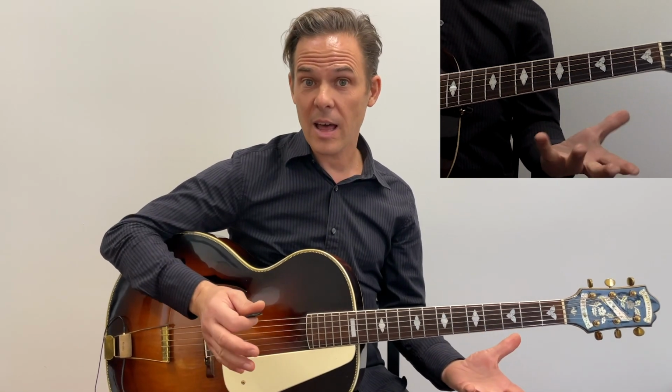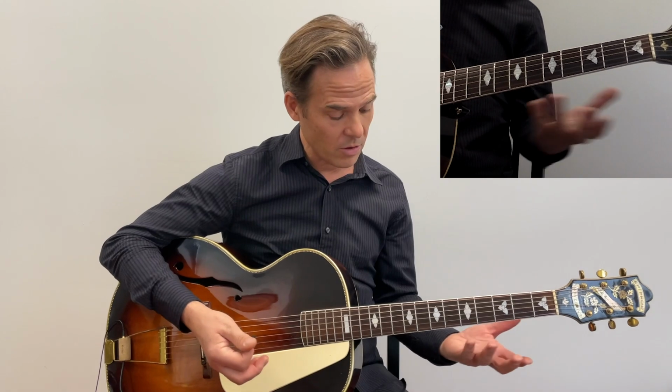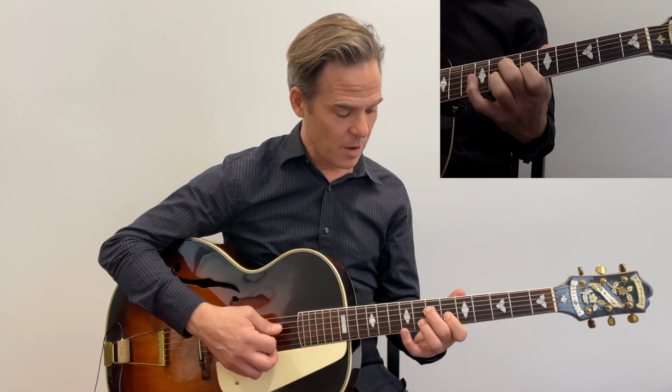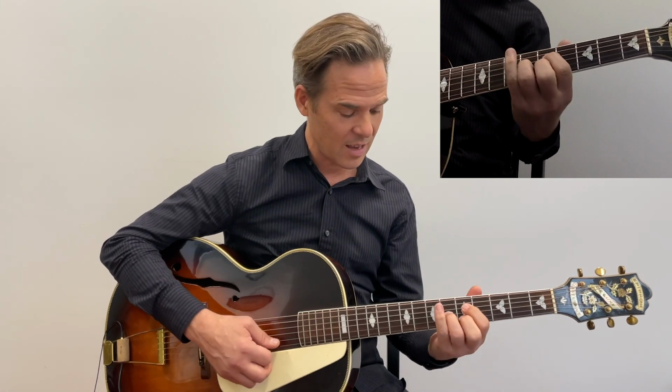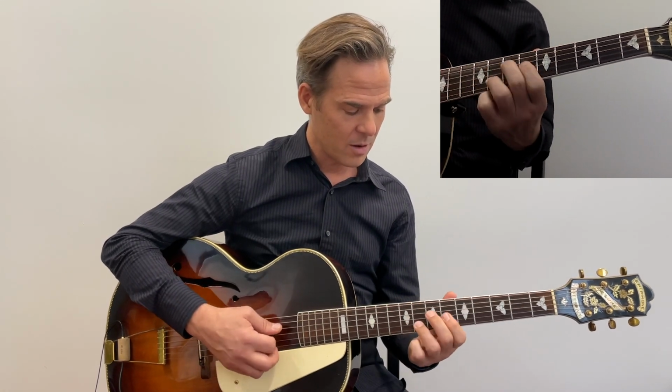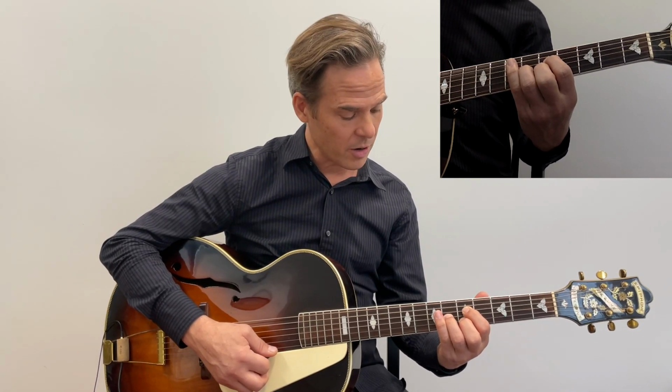That's a great little transition to practice. Kind of isolate that part and turn it into an etude. Before you start the song, play it through 5 times just to get that part comfortable. And this is one of the busier and technically challenging parts of the song.